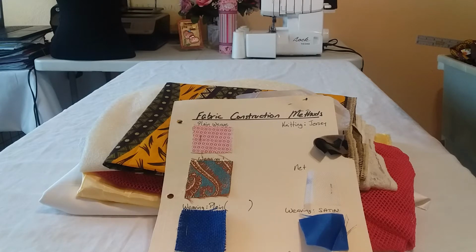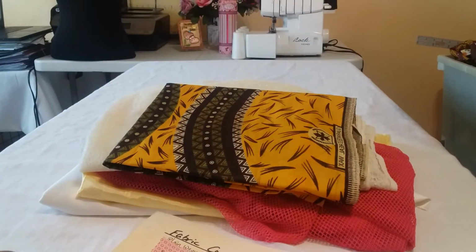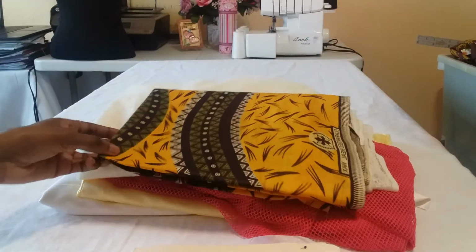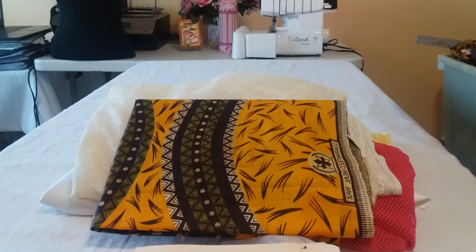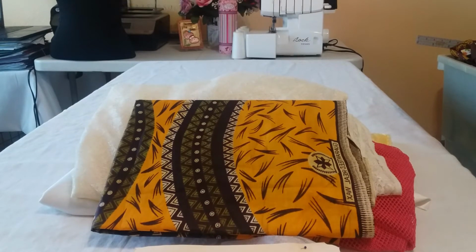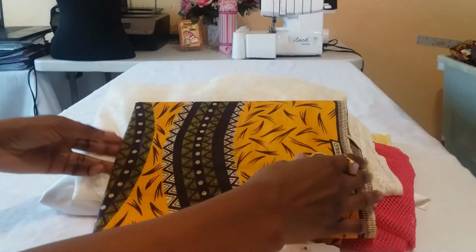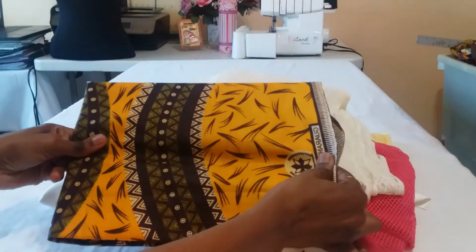Okay, so we have types of weaves: plain, twill, and satin weaves. So weaving, we have a plain woven fabric here. Okay, so the thing to remember about these two methods, a good way to remember how they're different: woven fabrics are not naturally stretchy in the lengthwise and crosswise grains without the help of spandex. Now, woven fabric naturally has a little bit of give if you pull this way. Very little though.